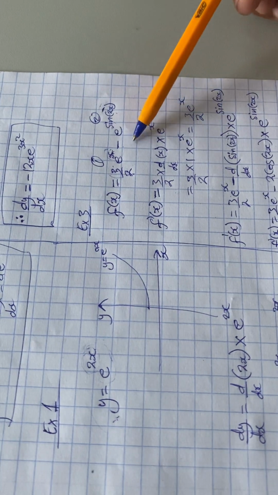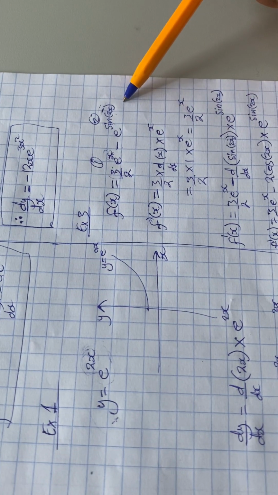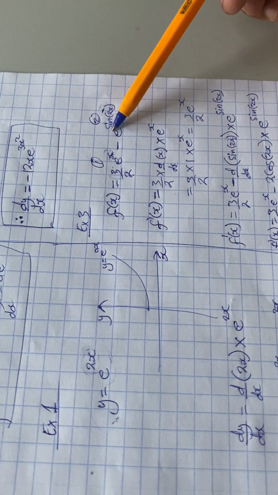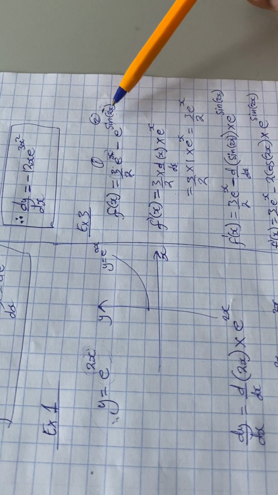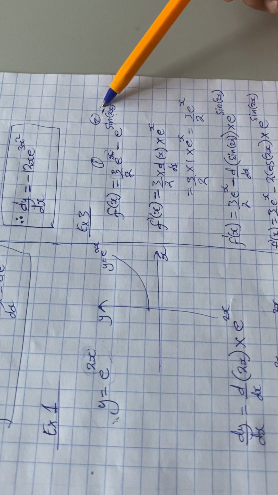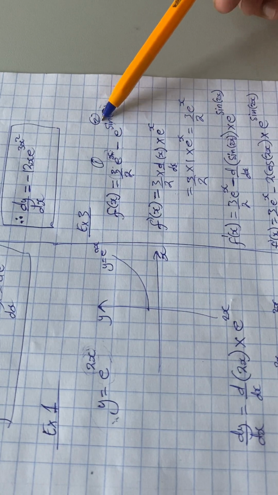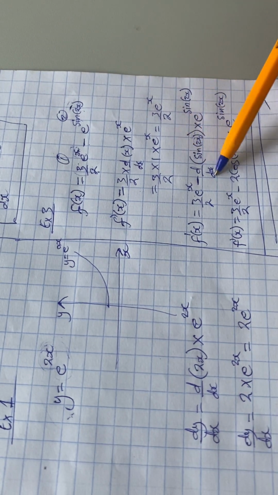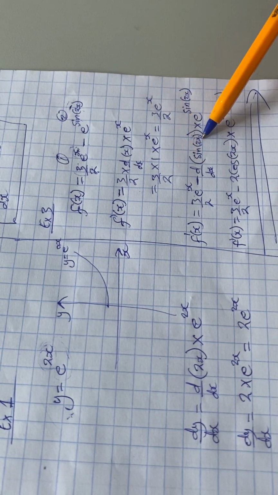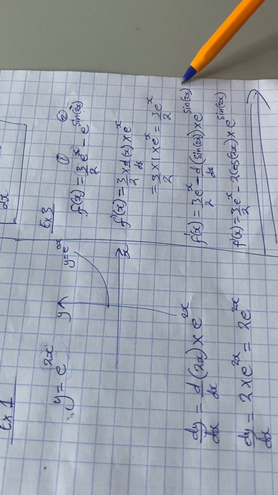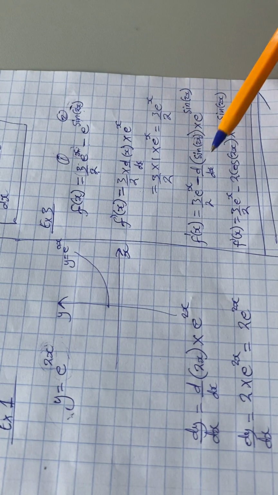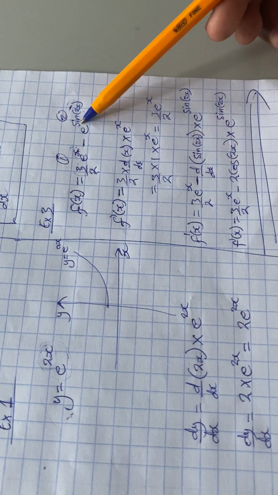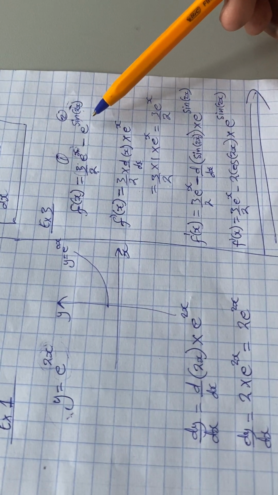With the second term of the equation, our power is sine 2x, isn't it? So we're going to find the first derivative of the power, multiplied by the function itself. The first derivative of the power is basically the first derivative of sine 2x, which we did last time.